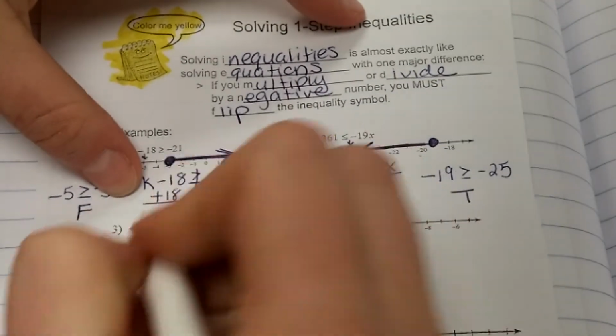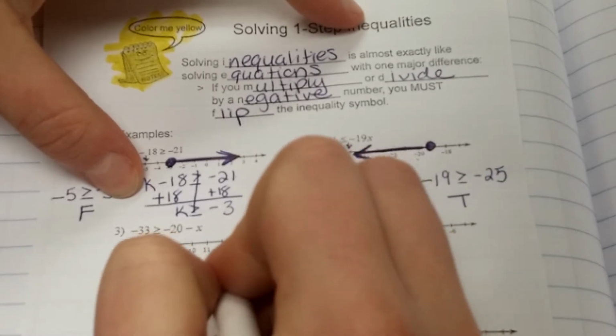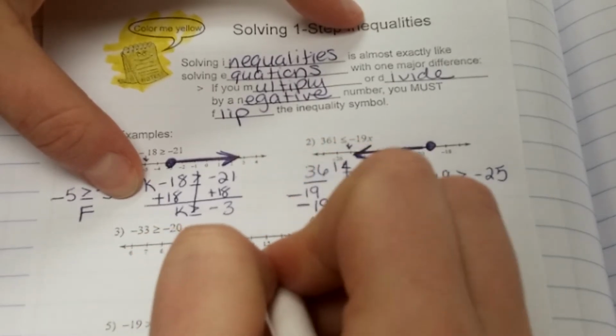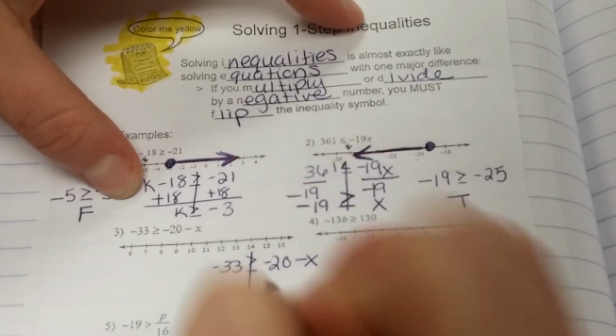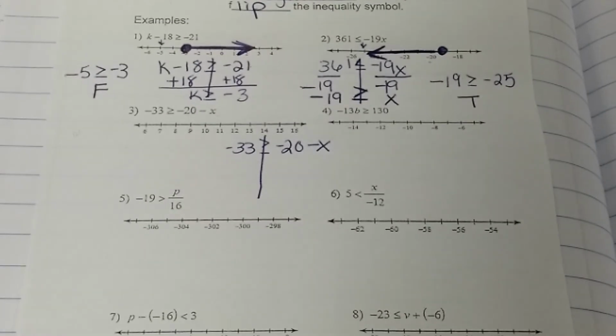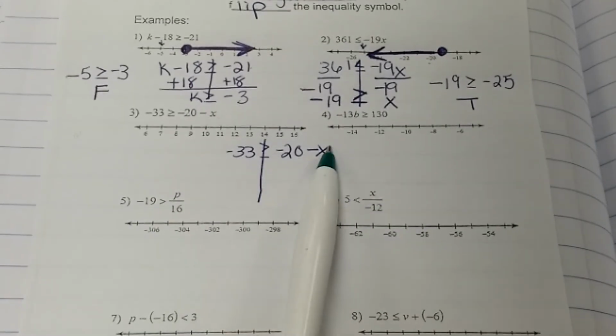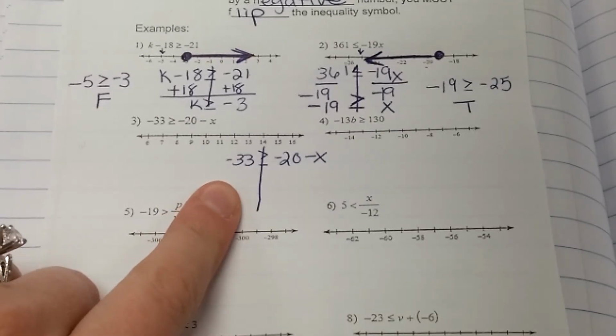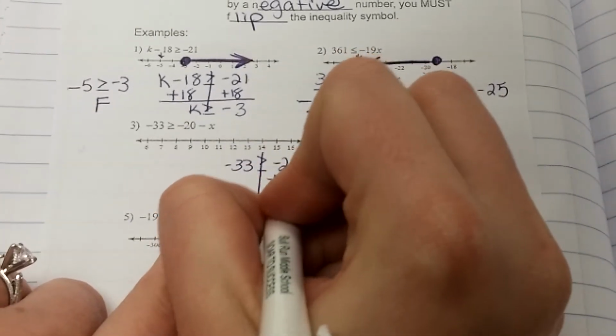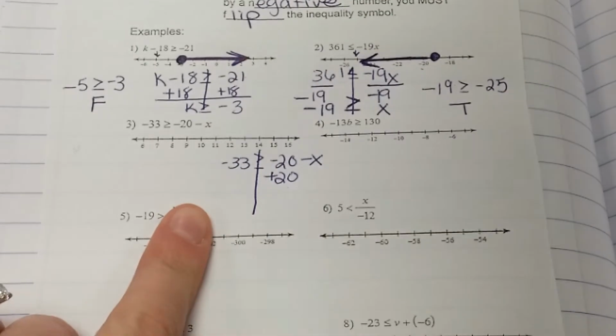Example 3. I have negative 33 is greater than or equal to negative 20 minus x. Okay, so I find the side of the inequality with the variable. I have it over here. I have a minus 20, so when I see a minus 20, in order to cancel that out, I need to do a plus 20. Negative 20 and positive 20 make 0.